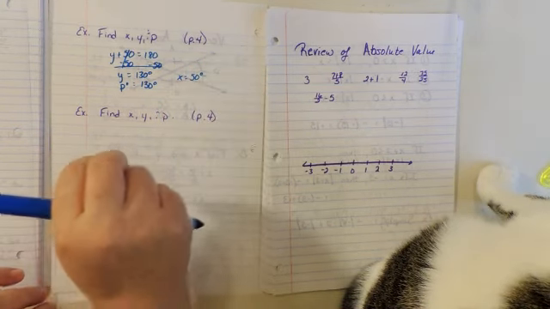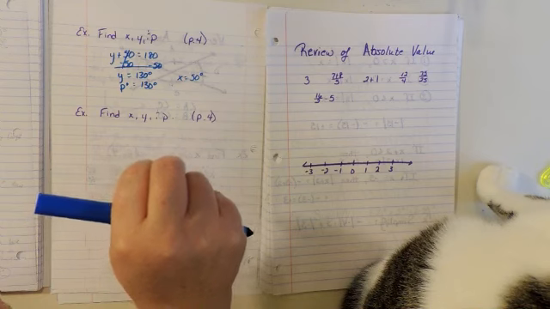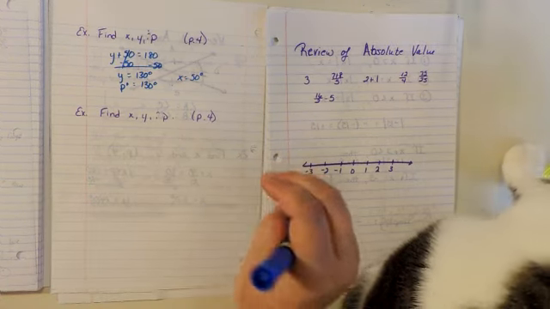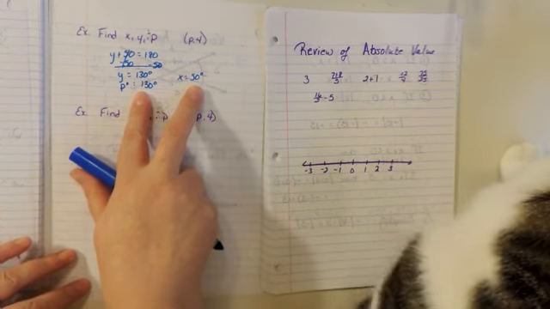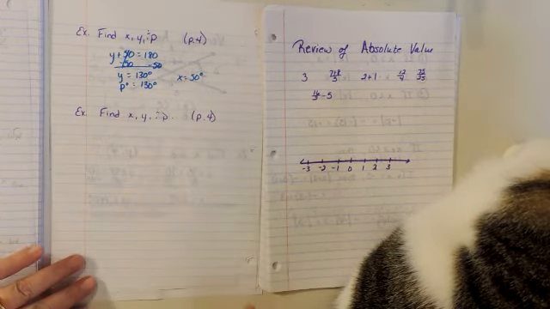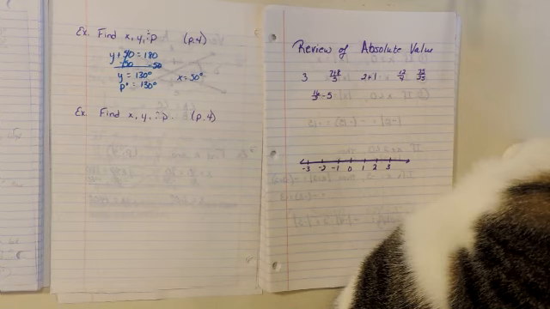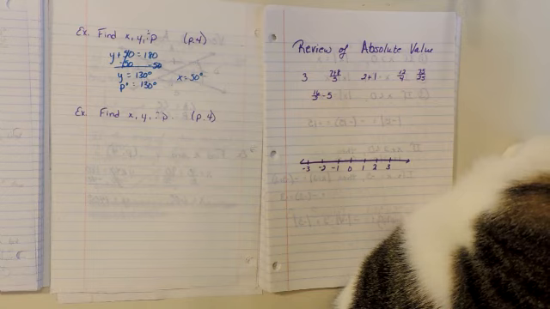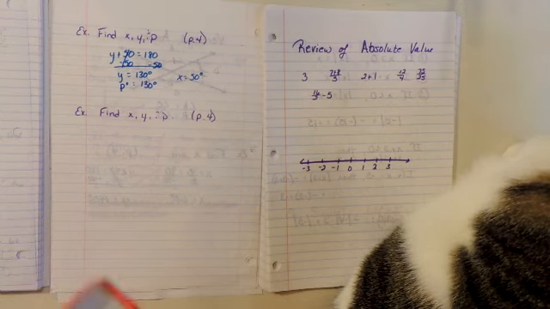And we can check that because angle X and angle P are also straight angles, or supplementary angles rather, so 130 plus 50 should equal 180, and they do. Okay? Alright, let's try another one. We have example A3, still on page 4.